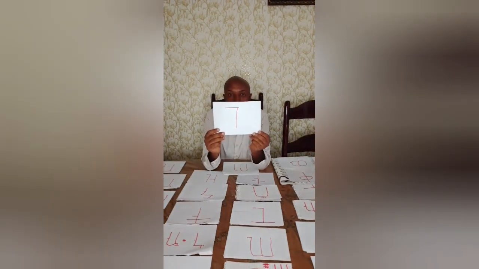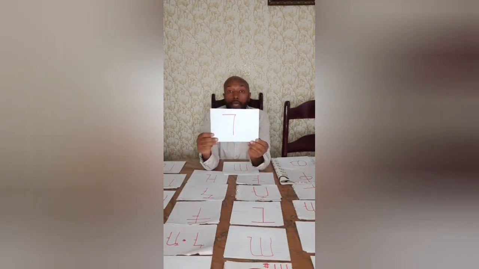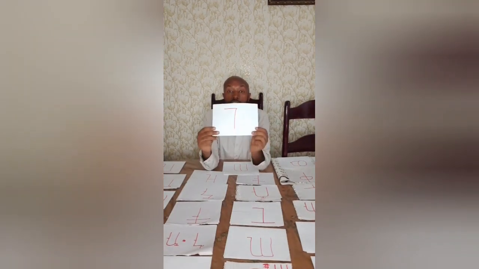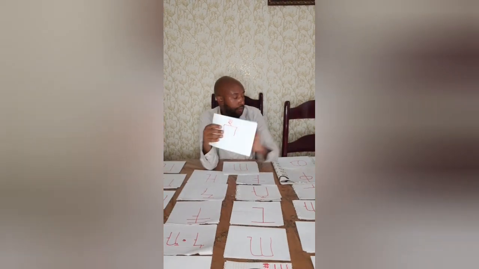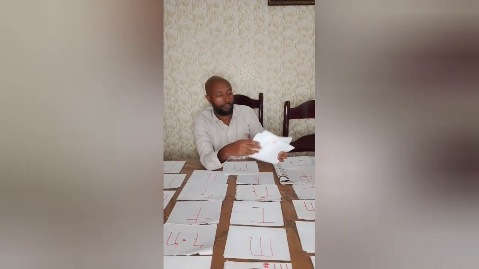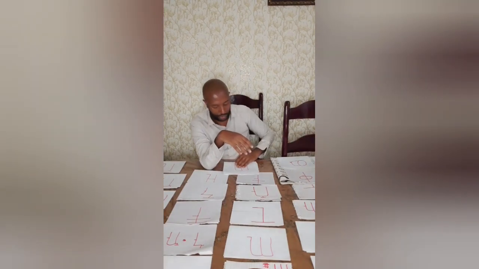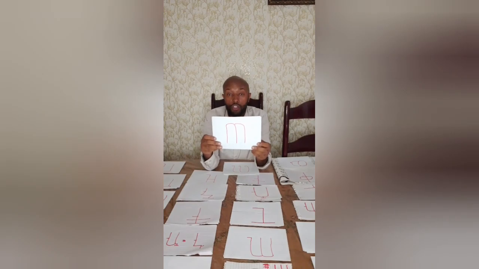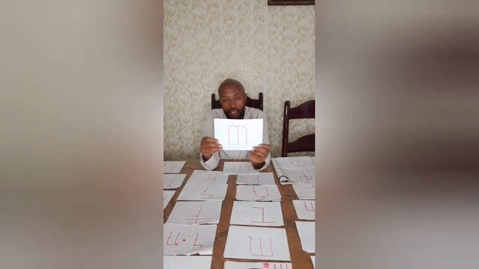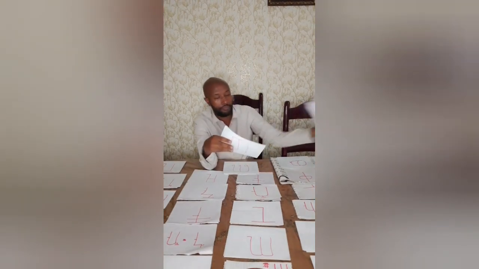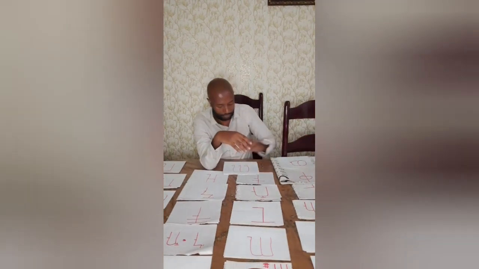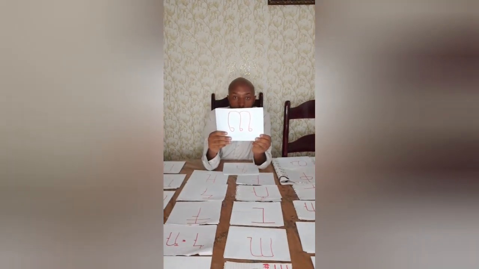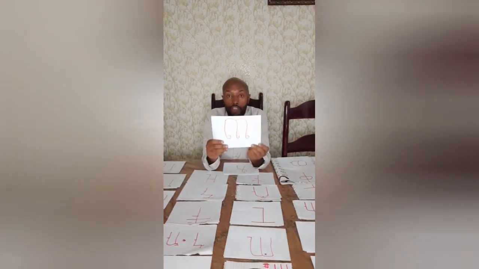How about this one? It's called what? Ga, okay? This Amharic alphabet is called Ga. G-E, Ga. Coming to the next, this one. It's called what? Ta, okay? This Amharic alphabet is called Ta. X-E, Ta. Next one, this Amharic alphabet is called Ch, okay? C-H-E, Ch.